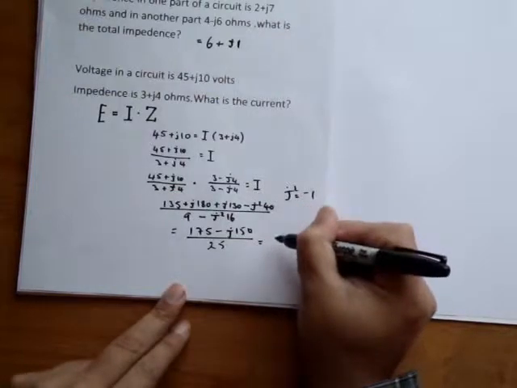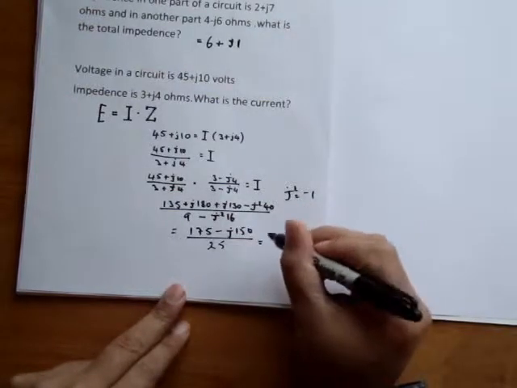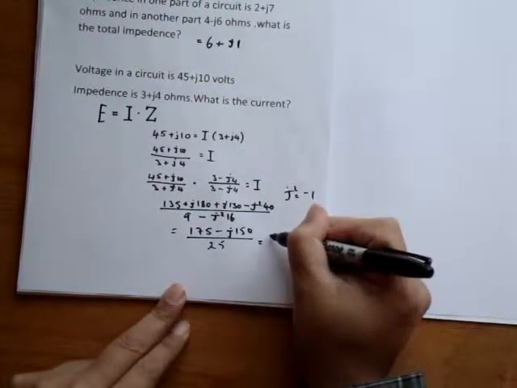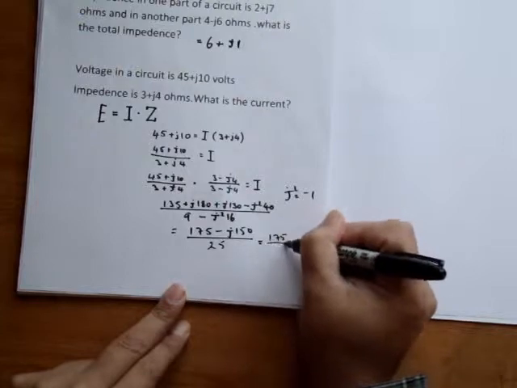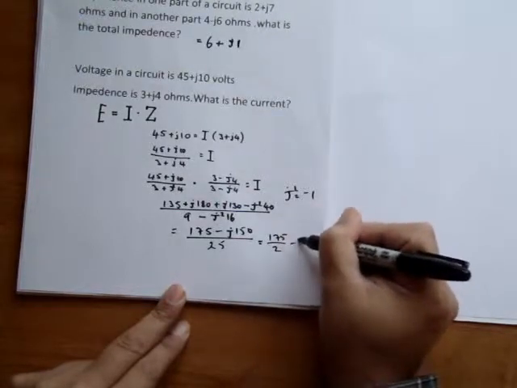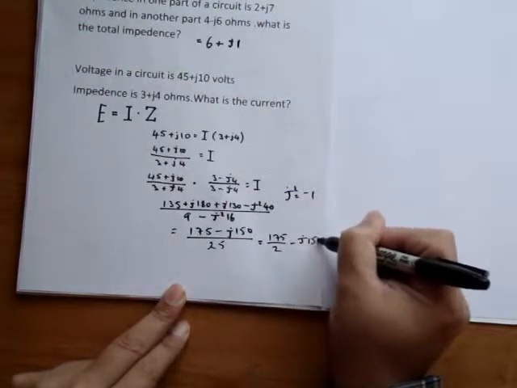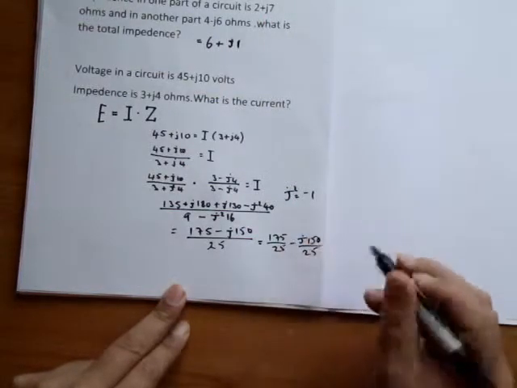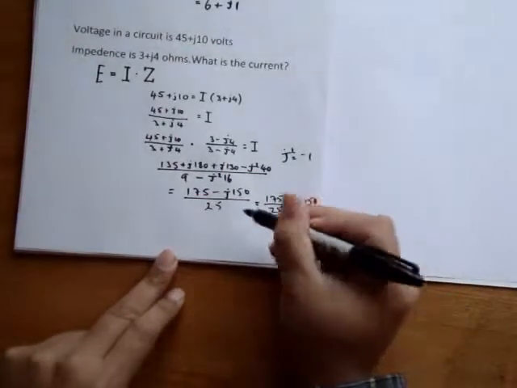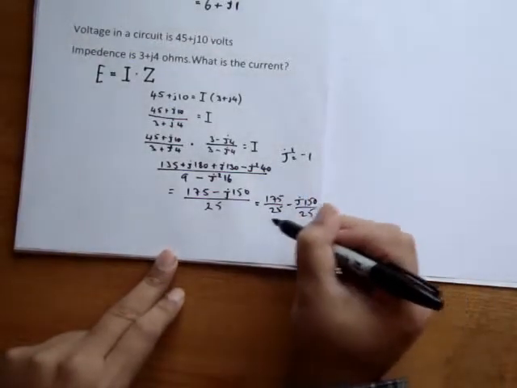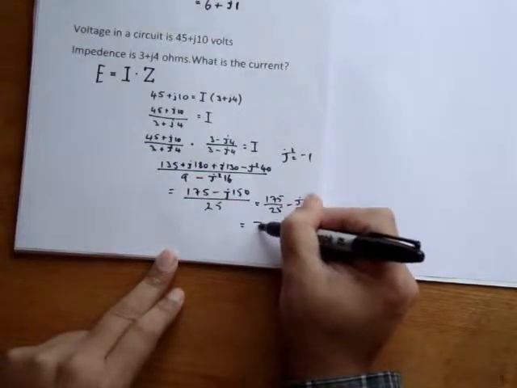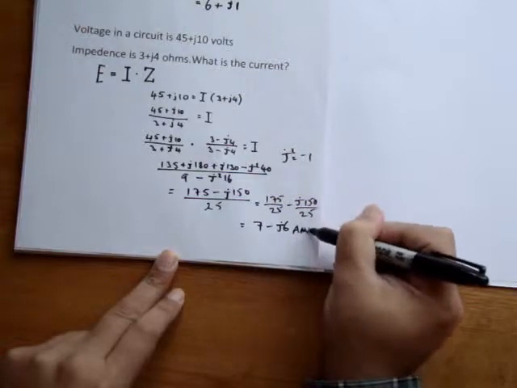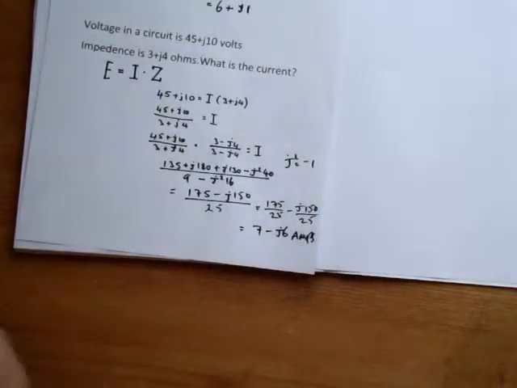which equals, if we want this in the form of a plus jb, so this would be 175 over 25 minus j150 over 25. Sorry, this should be 25 as well. And that becomes, when we divide by the 25, our answer is 7 minus j6 amps. And that is our answer.